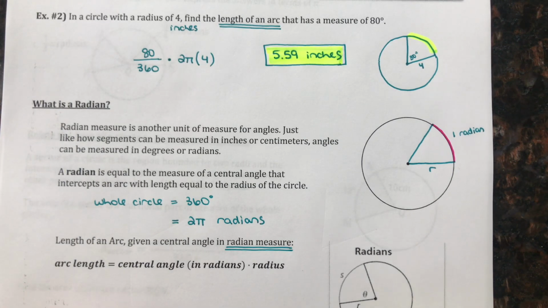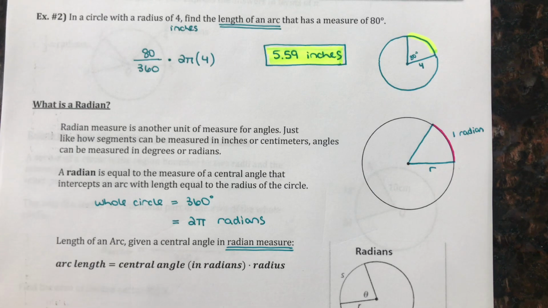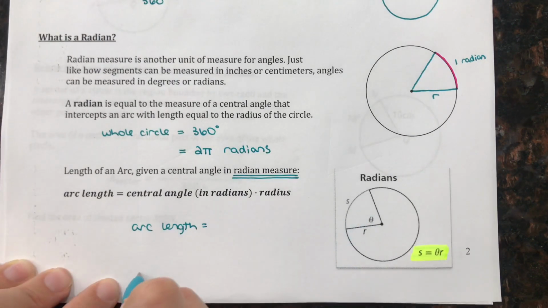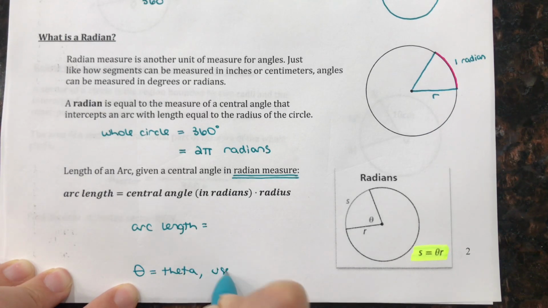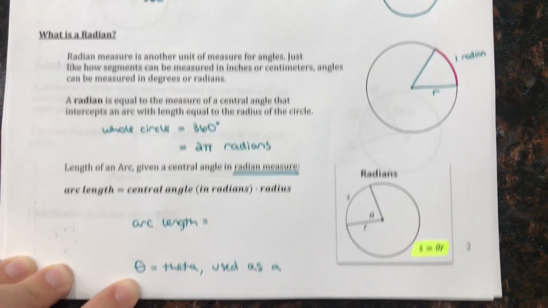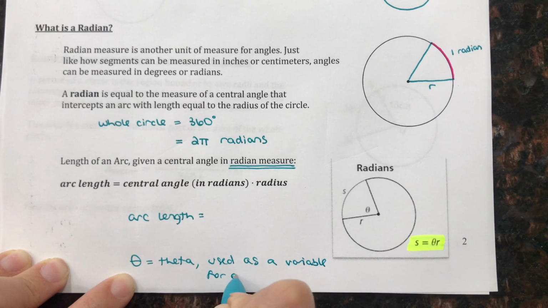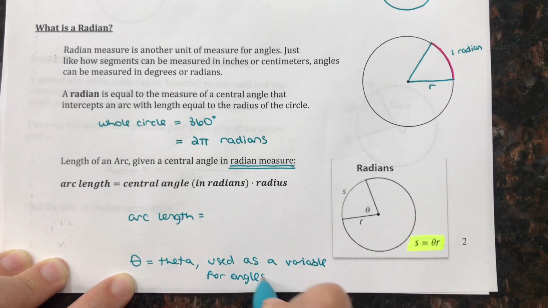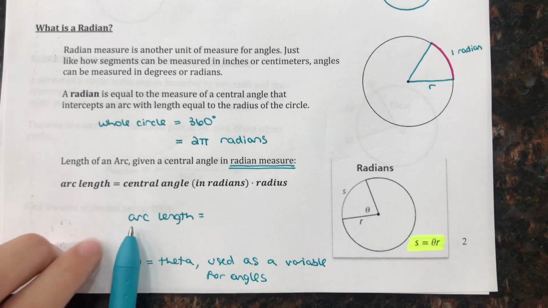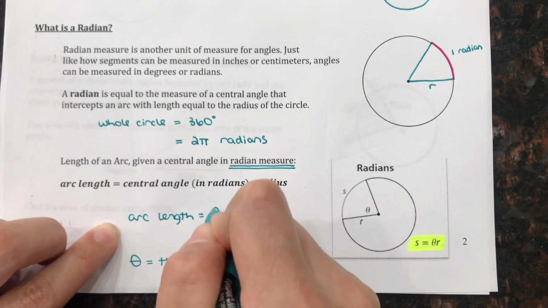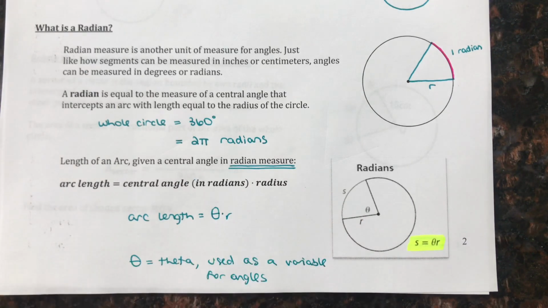So we've got the formula right up here. The arc length is equal to, this symbol is just theta. I think we've seen it before, but I'll just reiterate. It's used as a variable for angles. It's kind of like x or y or any other variable. So we're going to say that the arc length is equal to the angle times the radius. Okay, so it's kind of a shorter formula when we're dealing in radians.